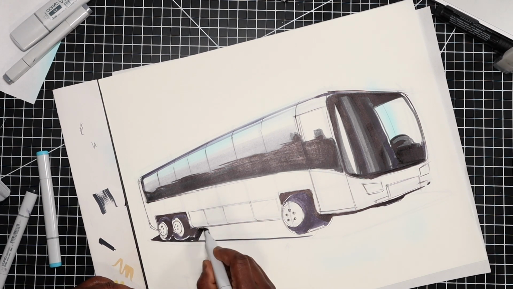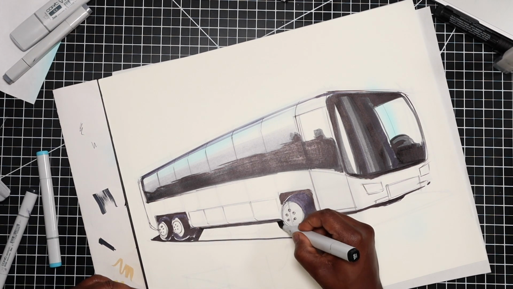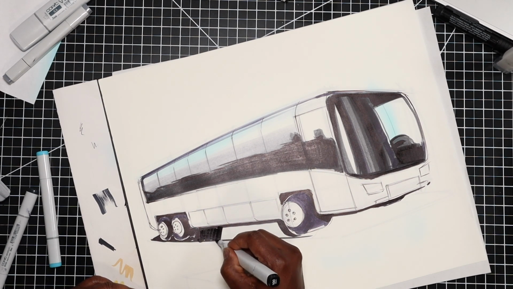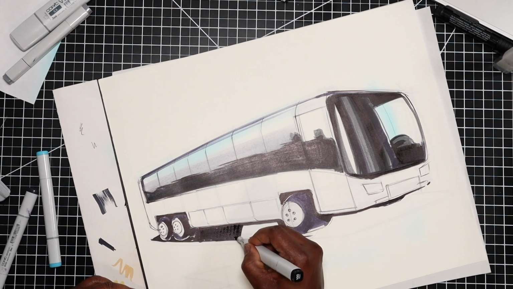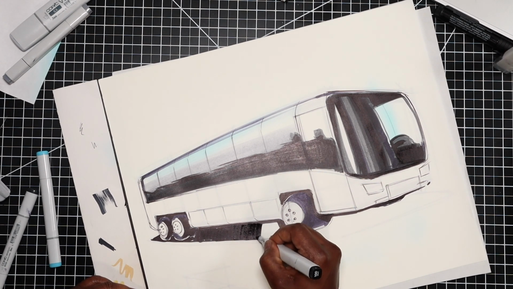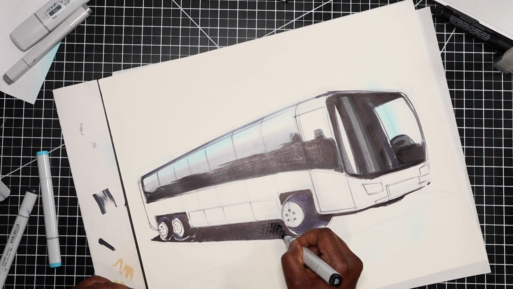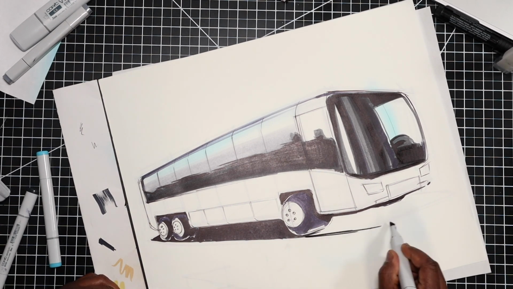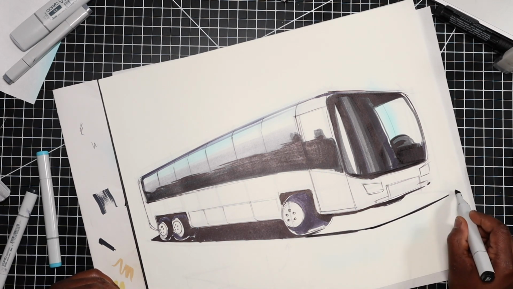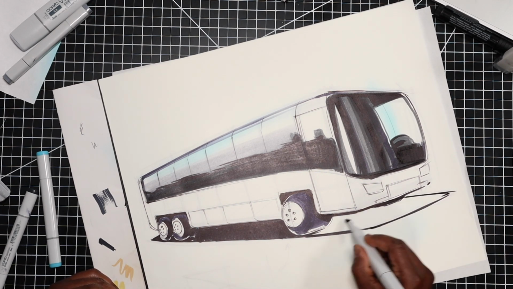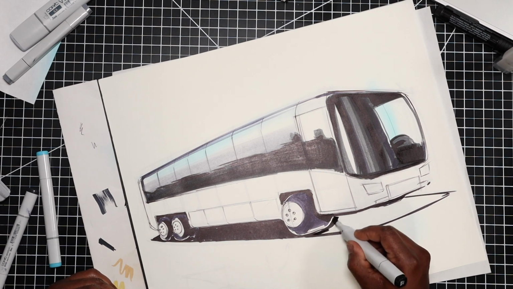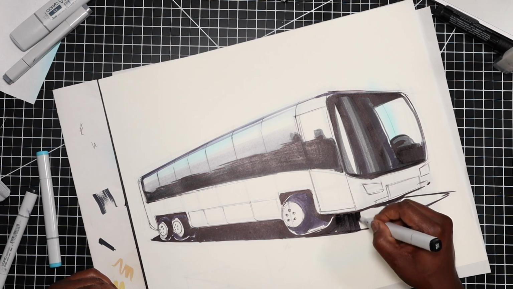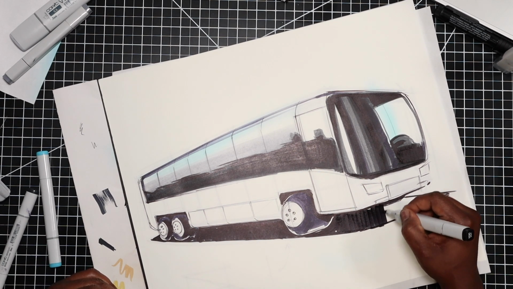Just be very careful not to overdo it. Okay, just shade that in. Nice consistent strokes. If you've got a wide Copic as well, you can also use that. But we'll just use our classic Copic marker here. Shade this in like so.